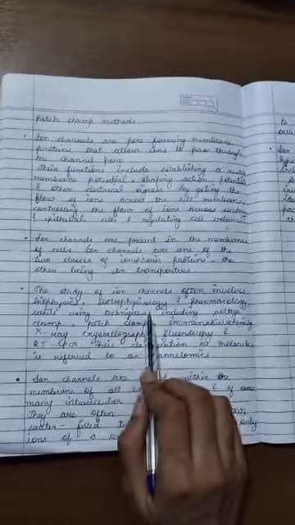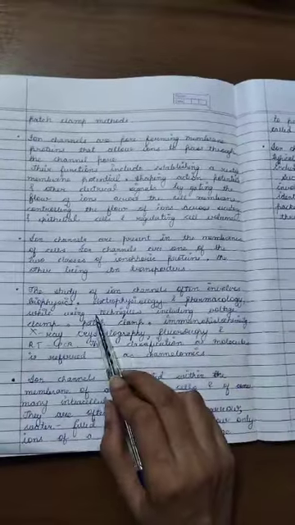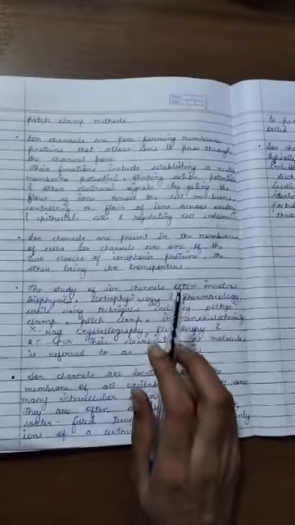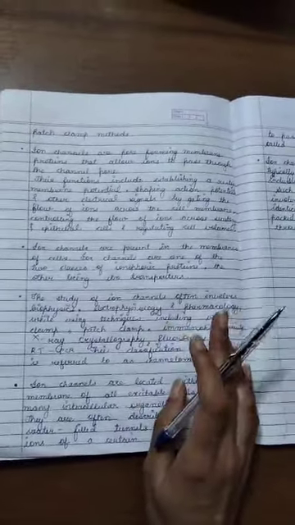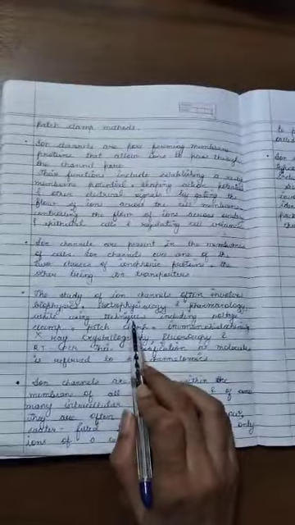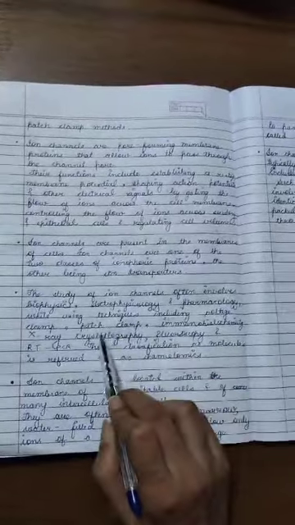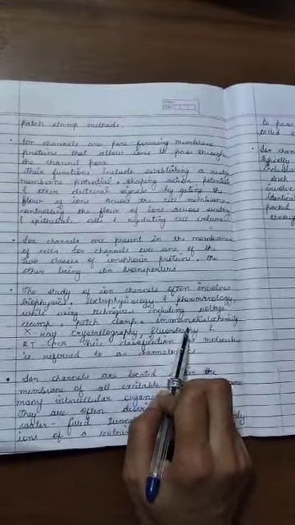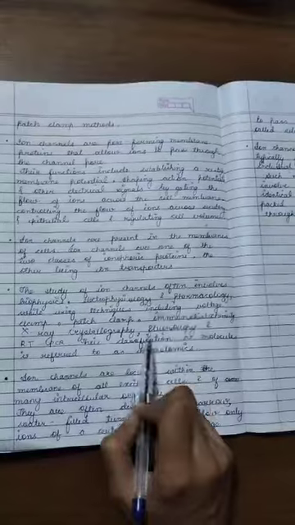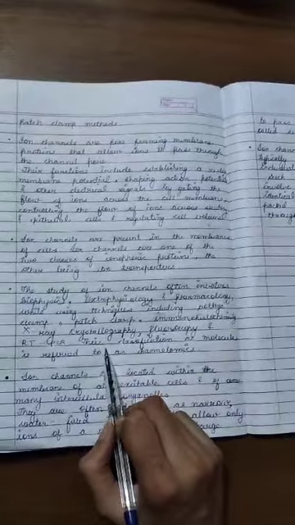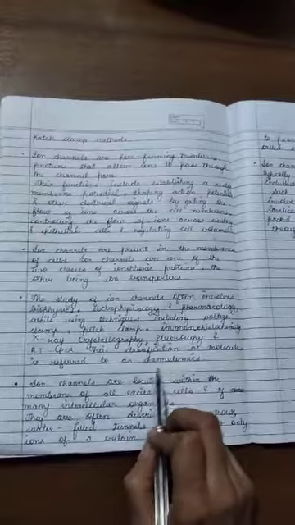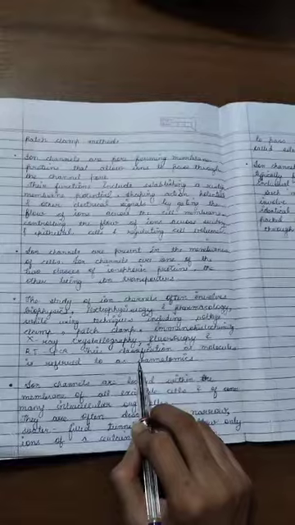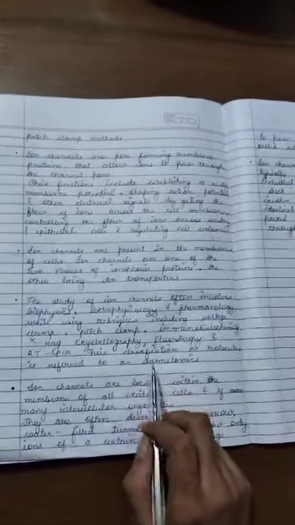The study of ion channels often involves biophysics, electrophysiology, and pharmacology, using techniques including voltage clamp, patch clamp, immunohistochemistry, X-ray crystallography, fluoroscopy, and RT-PCR. Their classification as molecules is referred to as channelomics.